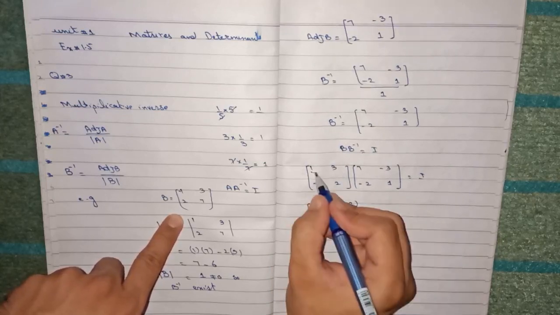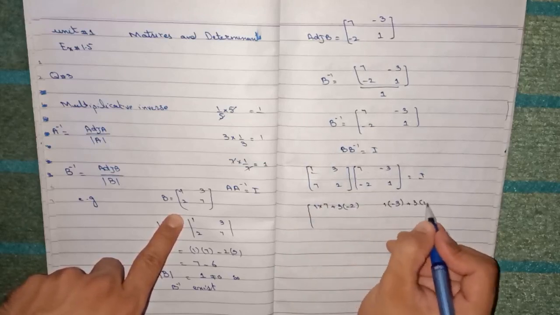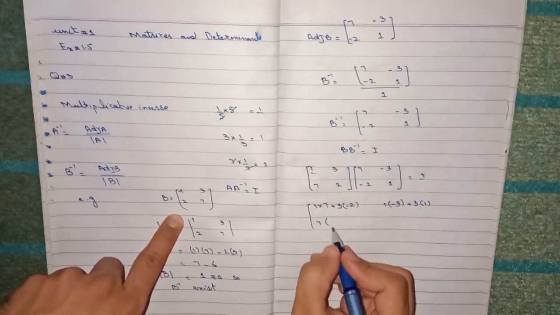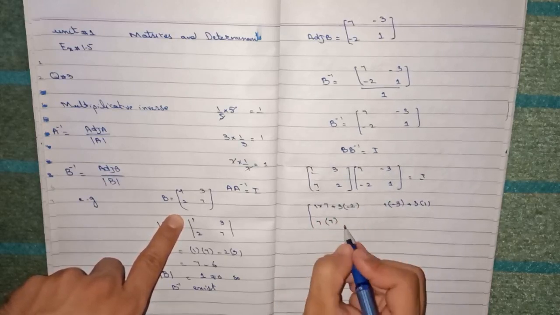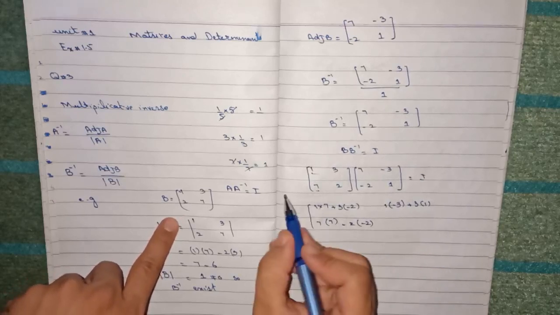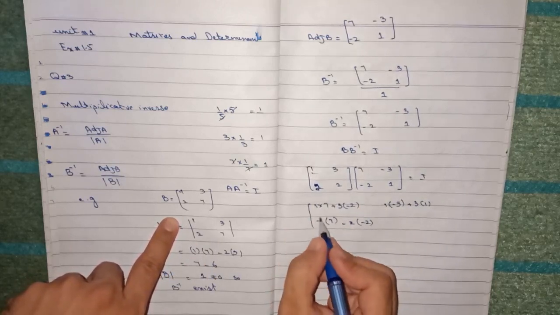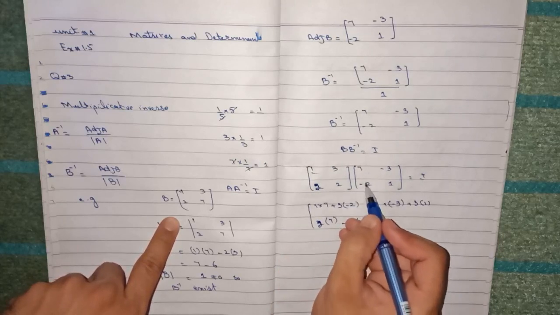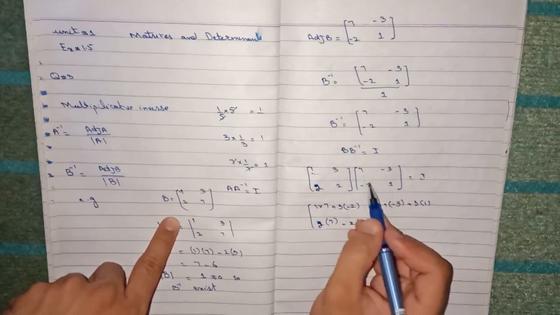Now first row with second column. 1 multiplied by -3 and 3 multiplied by 1. Now second row first column. 7 multiplied by 7. Second row second column. Sorry, we are making a mistake here. It was 3 and -2. Now we will change the sign. 3 -2 becomes 7 1.